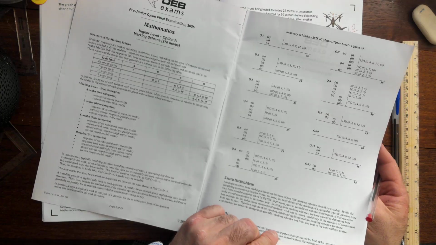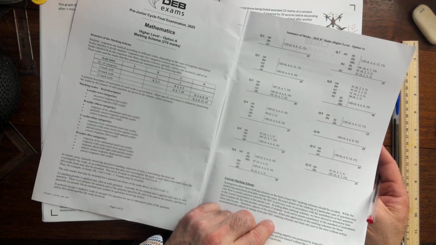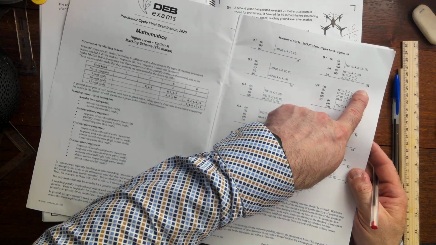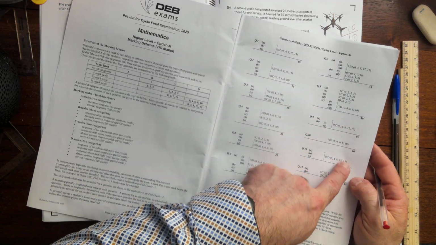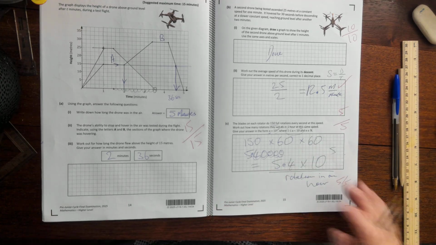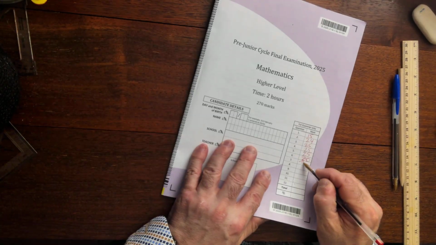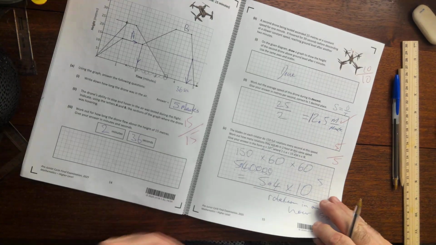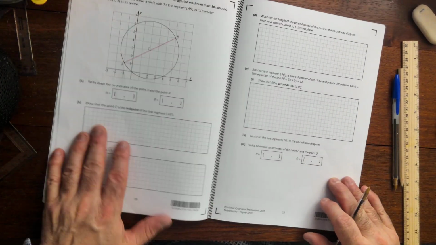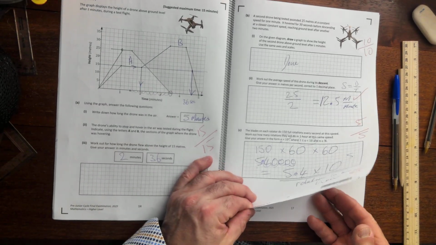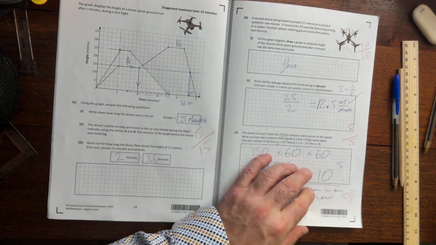Double checking. 35. Next one's 30. Some smaller ones then out to the end. Okay. As always, we'll see you in the next one.